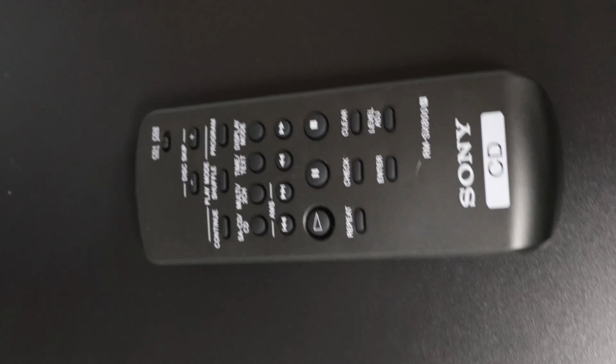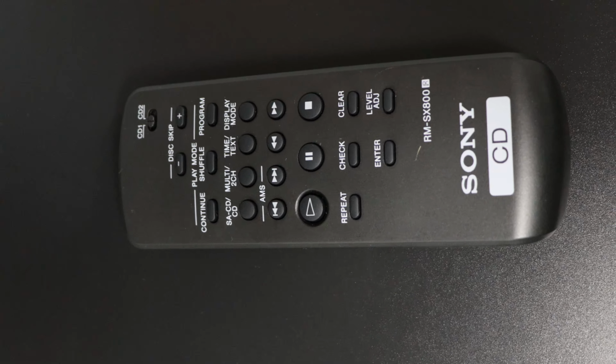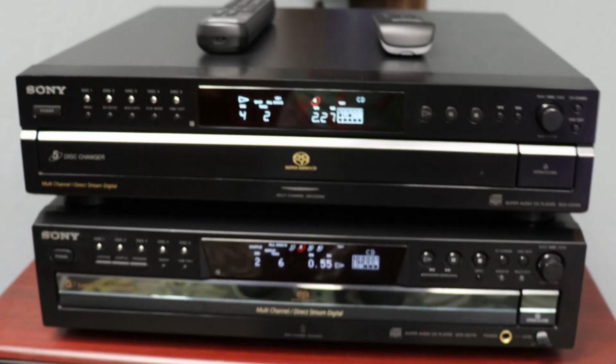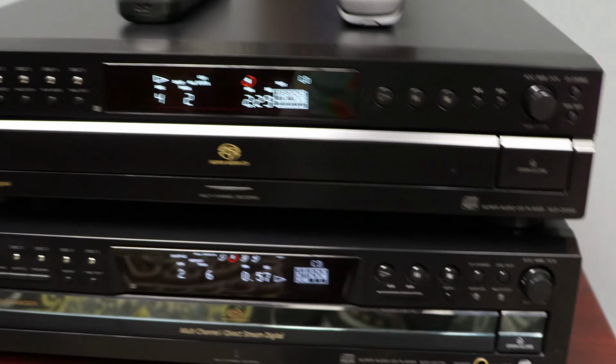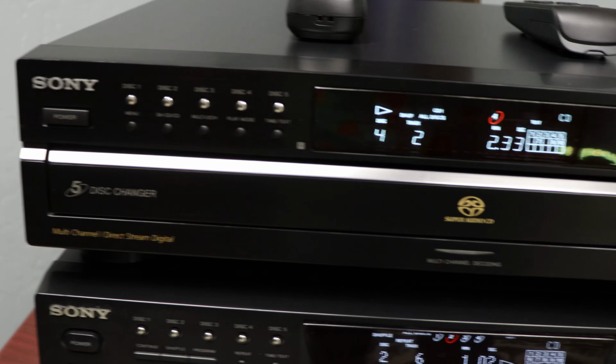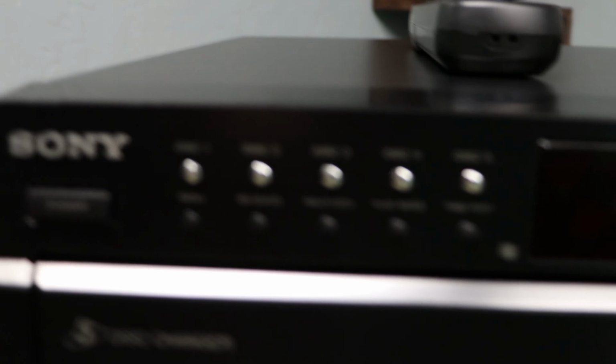And then this remote right here is for the CE595. Both of these are going to be excellent CD players, especially if you're using SACDs. These are awesome, but they do of course play standard CDs as well. The best way to use these is put them on shuffle and have them randomly play music.